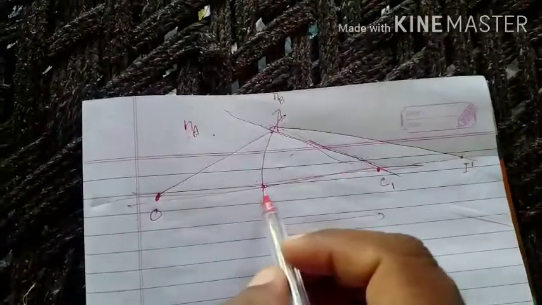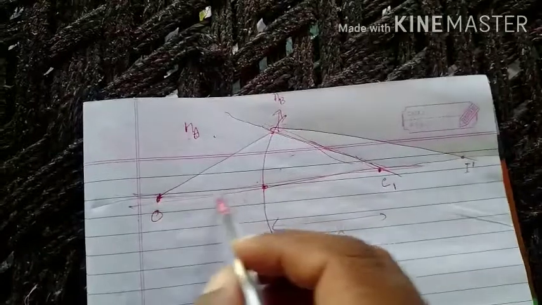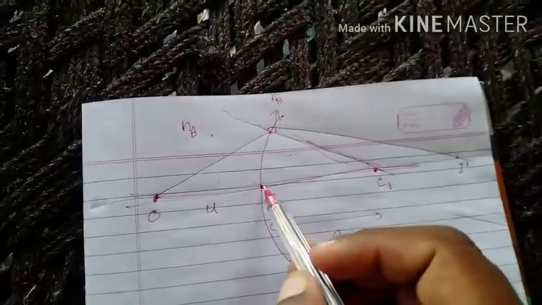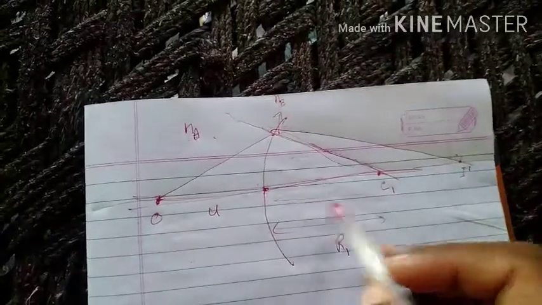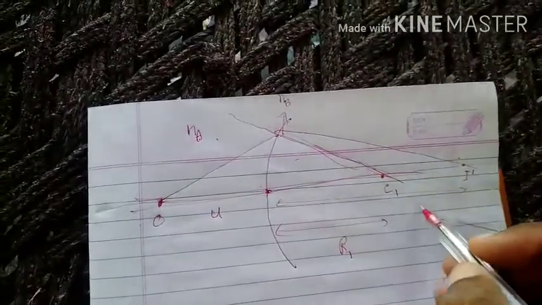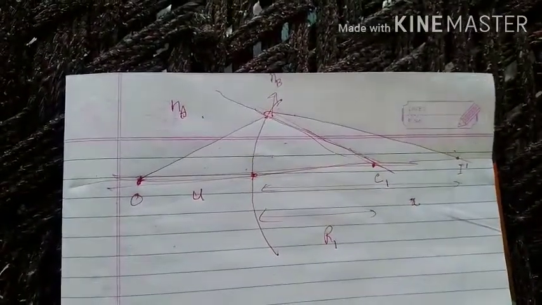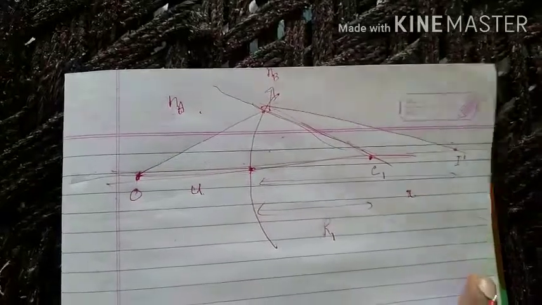And now the curved surface to object is an object distance, let it be u, and this surface to image, the distance will be image distance, let this be x for our sake. We are going to consider this x.